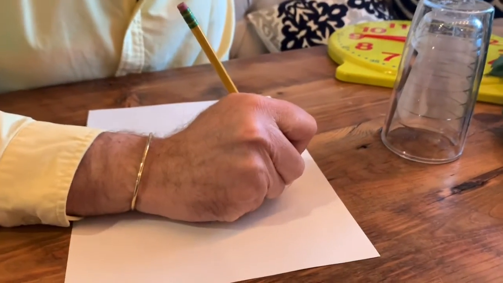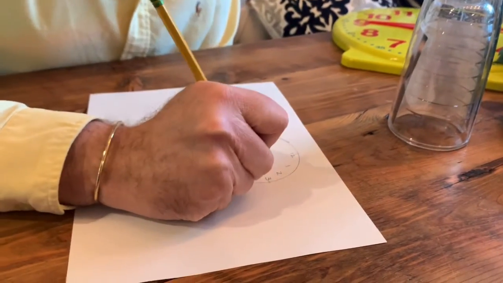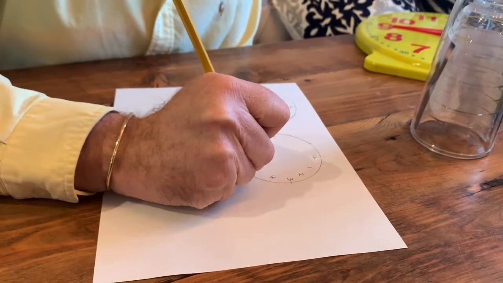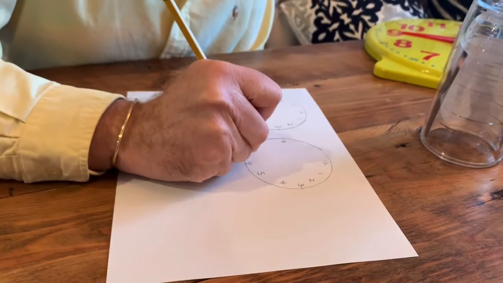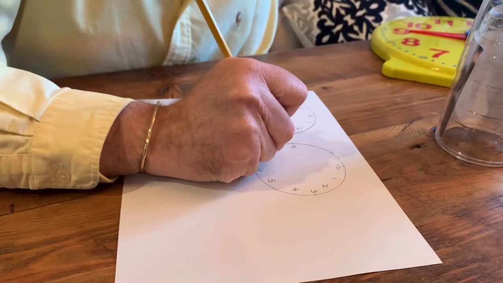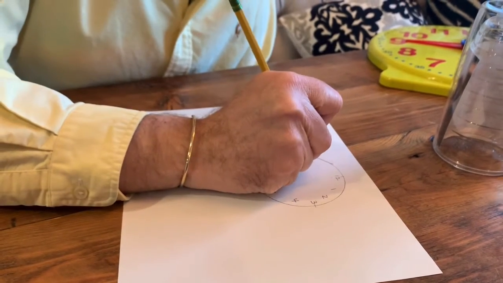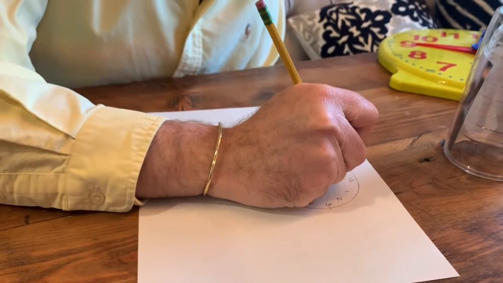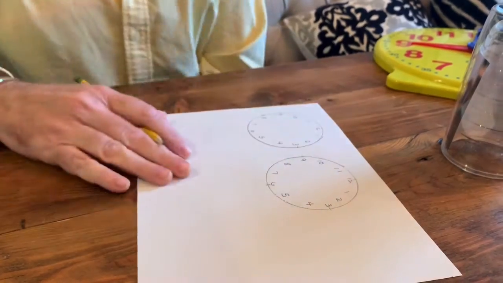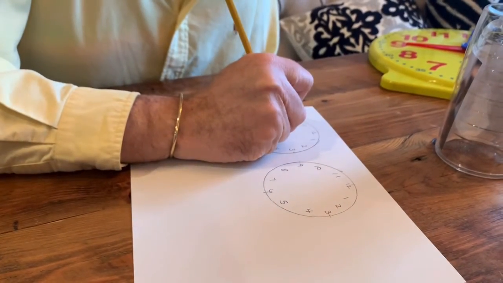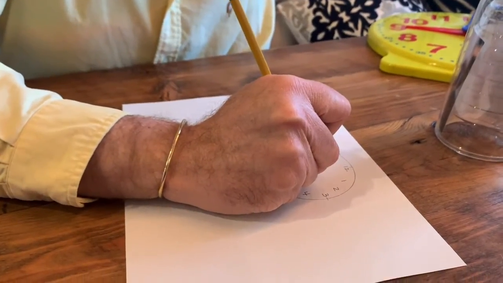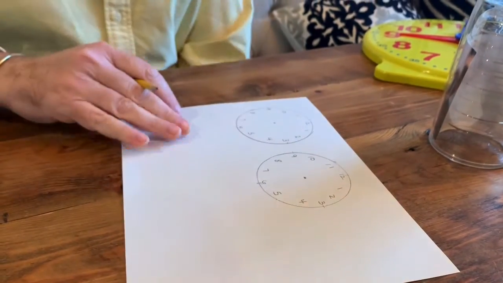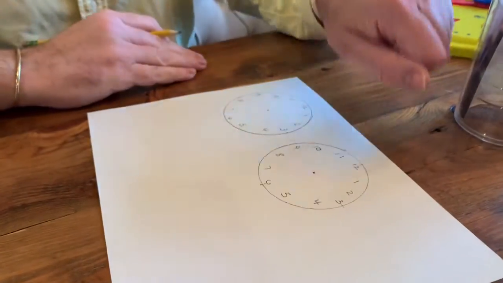I'm going to fill this one in real quick. And how many numbers are on a clock? Very good. 12, not 13. And then I always like putting a little dot in the center because that tells me where my hands of the clock are going to go. Not the pointers. They are not called pointers. They're called hands of a clock.